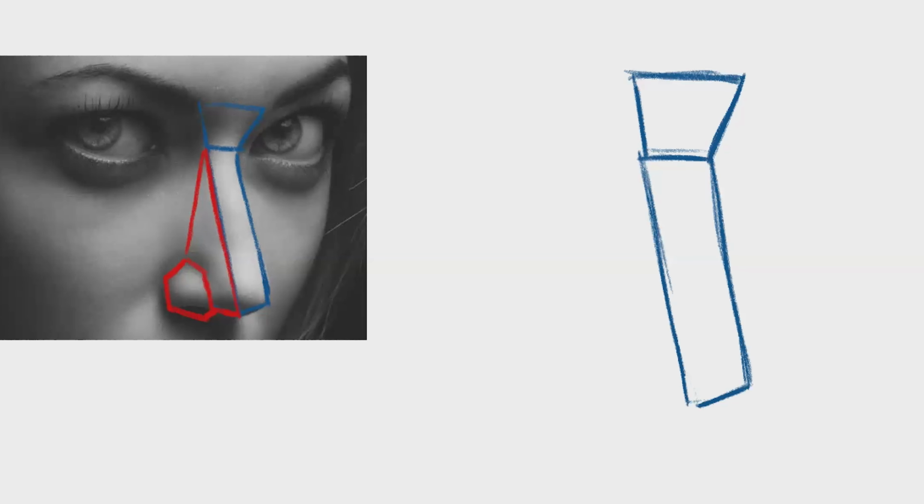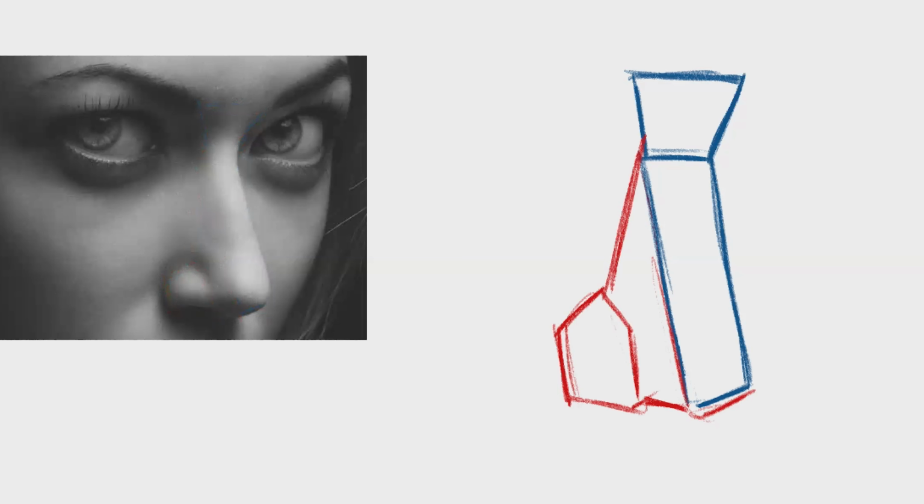We have our basic rendered tie shape, which is like three-quarters of the nose. And then we also have our red shape here, which is that plane. Essentially, this is the plane of the nose. And then that would be the nostril of a nose. So the nose would look something like this. Of course, we can always adjust this to see what suits the nose better. So let's just try and draw this out.